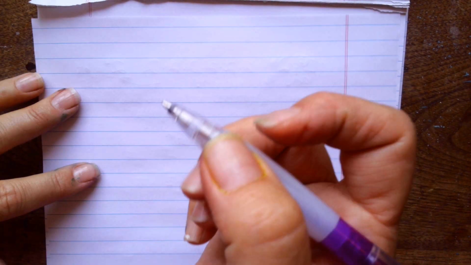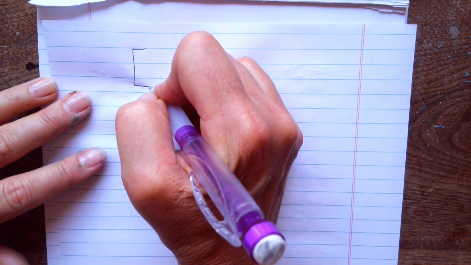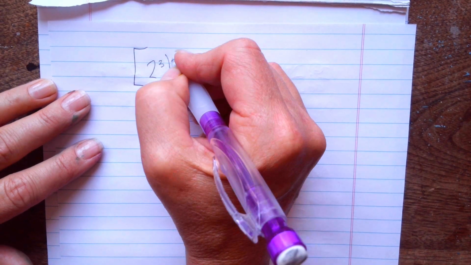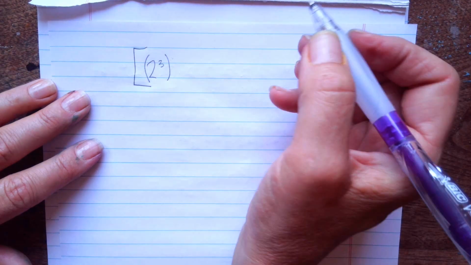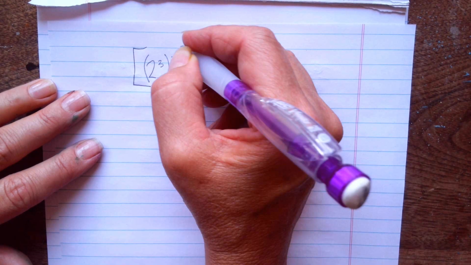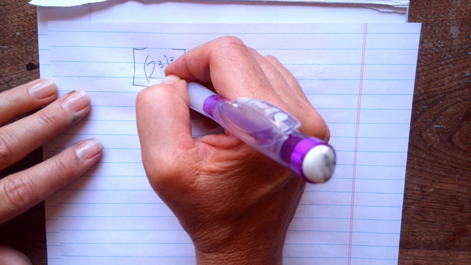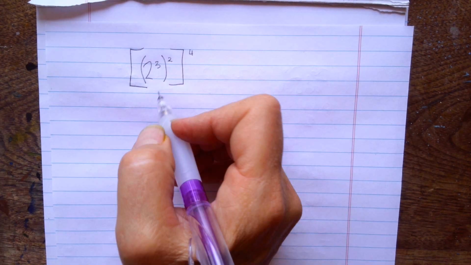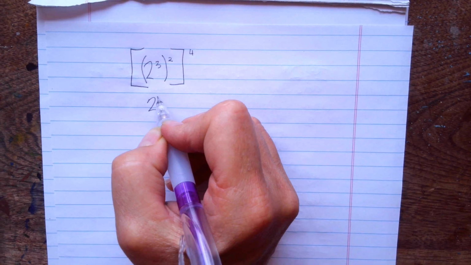The next concept is bracket 2 to the 3rd power in parentheses with an exponent and bracket to the 4th power. So what this means is 2 to the 3rd power times 2, right?